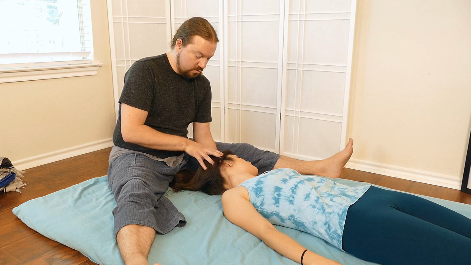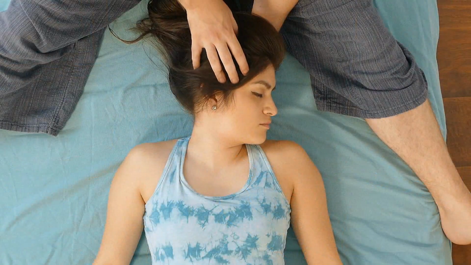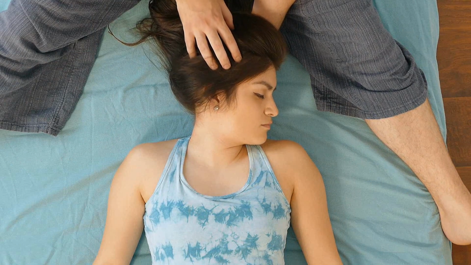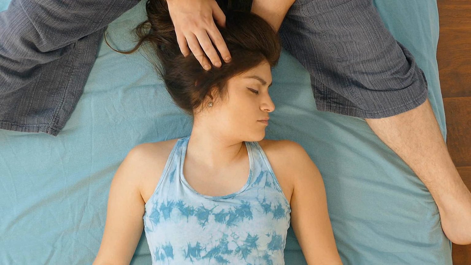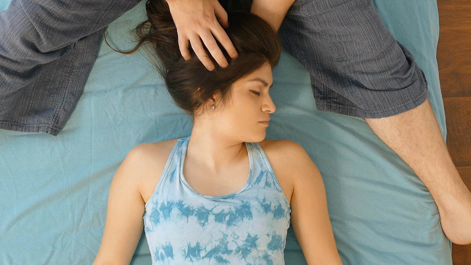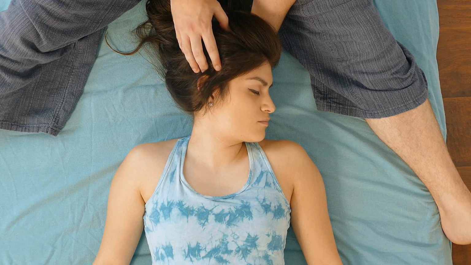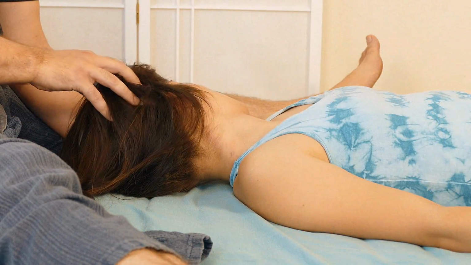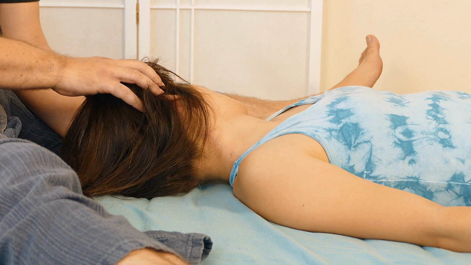I'm going to slowly, using broad, flat fingers, work up and around this just to see what Mandy reports. Feeling for the muscle pulled along the skull to feel how much, if any, tension is there.